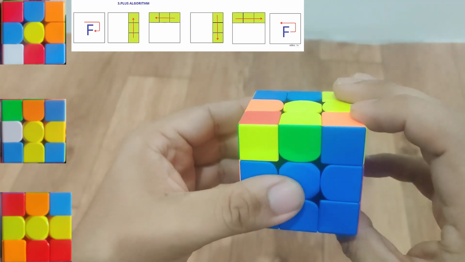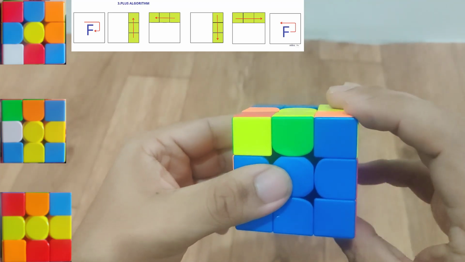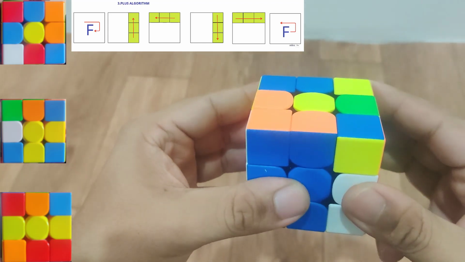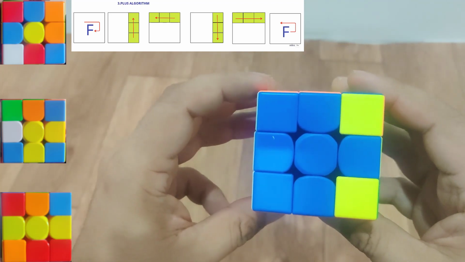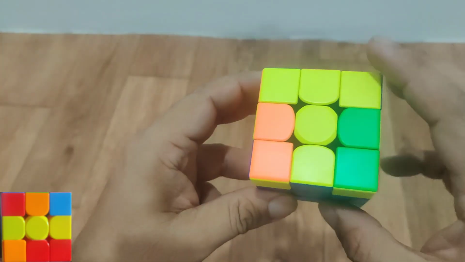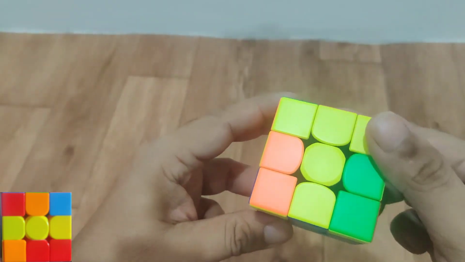Okay, so in order to do the next algorithm, just look at the screen. You do the F once and do the right algorithm once. Okay, so after you do the right algorithm, do F prime. Okay, see, now you have got a straight line. Now which condition is this? Just look at the second condition.